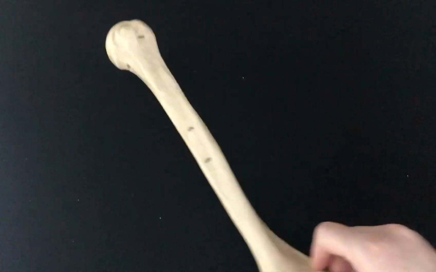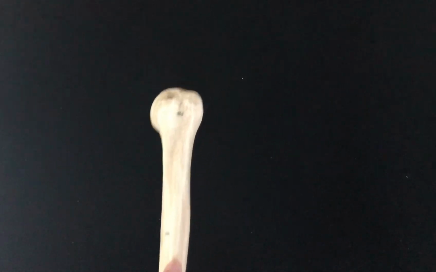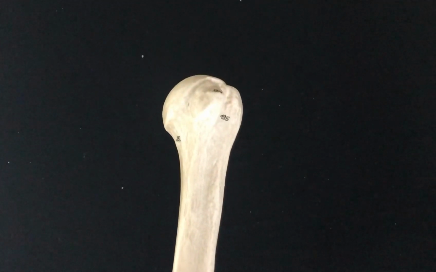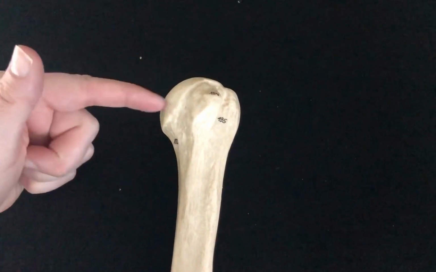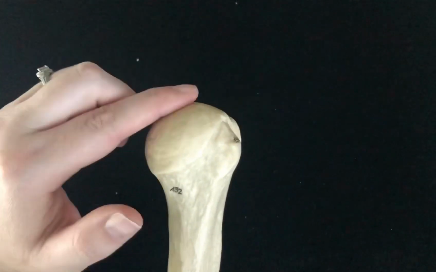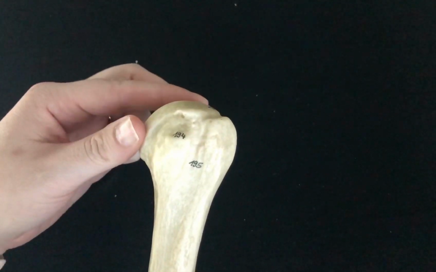All right, so I'm going to switch this bone's view to here. And we're going to look closer in at the proximal end. So I'm going to zoom in here with my camera a little bit. Zooming in. So here we are on the anterior side of the proximal end of the humerus. So the main thing you can see is the humeral head. It's a rounded, smooth condyle, and again, this articulates in the glenoid cavity of the scapula.